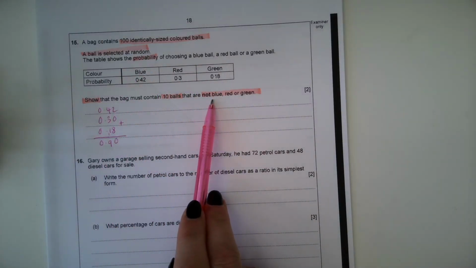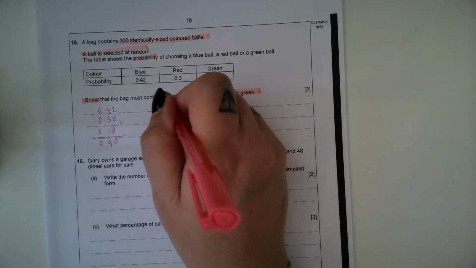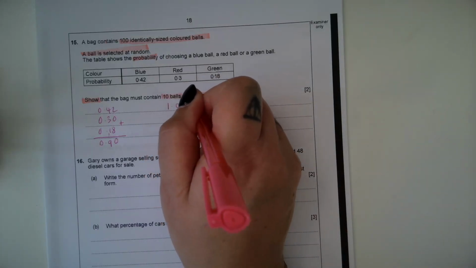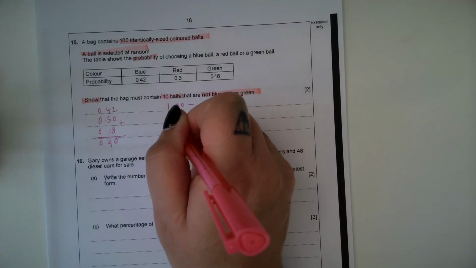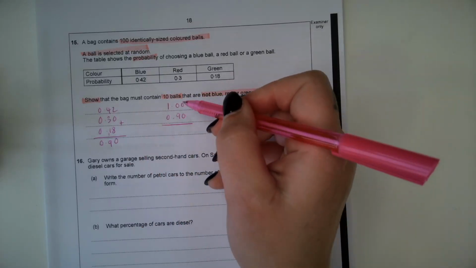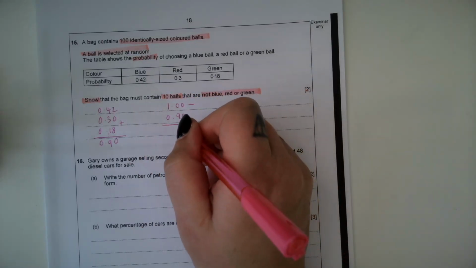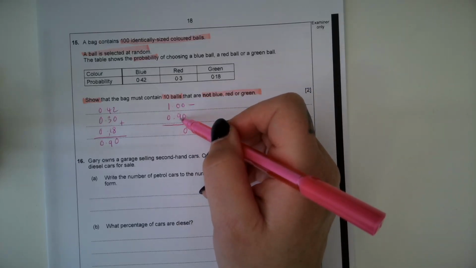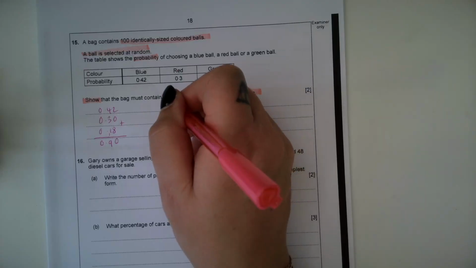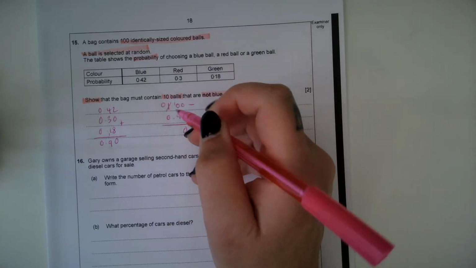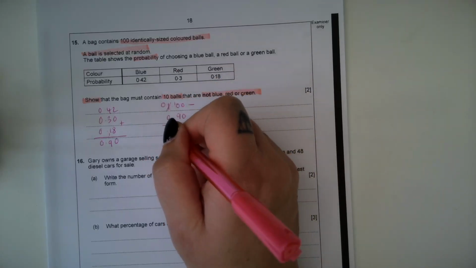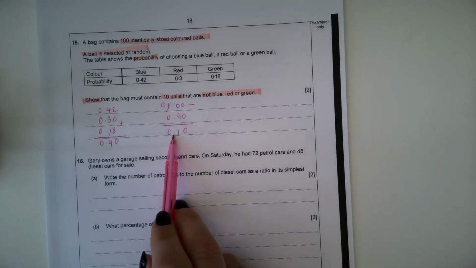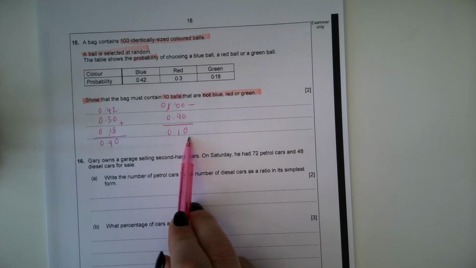We want the probability that it's not blue, red or green. So we're going to subtract that probability from 1, because probabilities add to 1. 0 subtract 0 is 0. 0 subtract 9, I can't do that and get a positive answer, so I'm going to borrow from here. 10 subtract 9 is 1. 0 subtract 0 is 0. So the probability that it's not blue, red or green is 0.10.